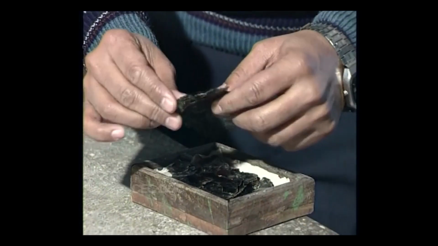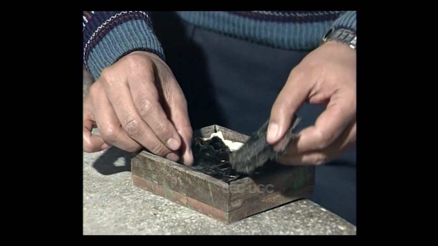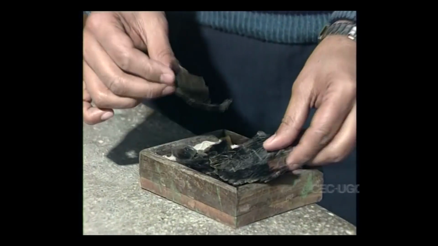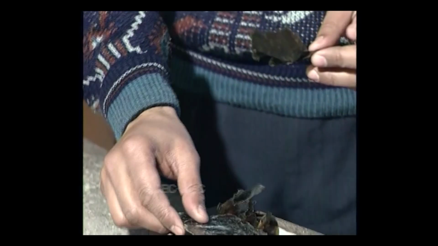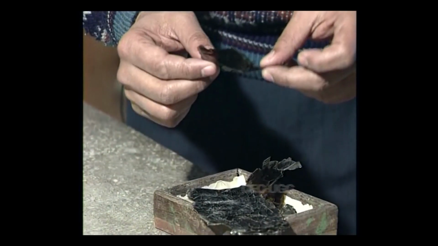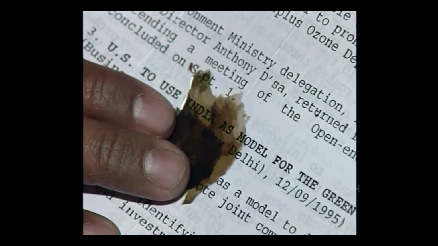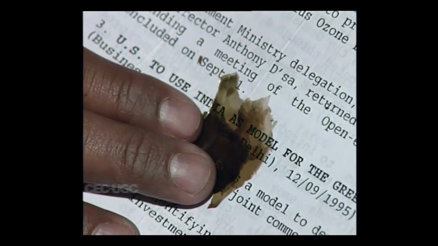However, when we split a thin flake of biotite along the cleavage plane, we find that it becomes transparent.